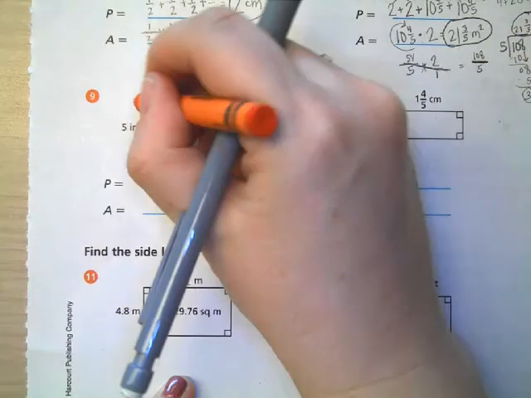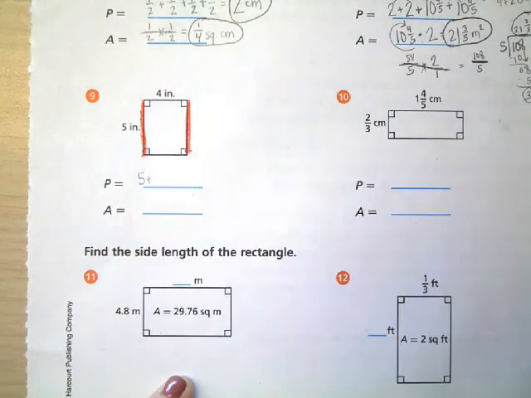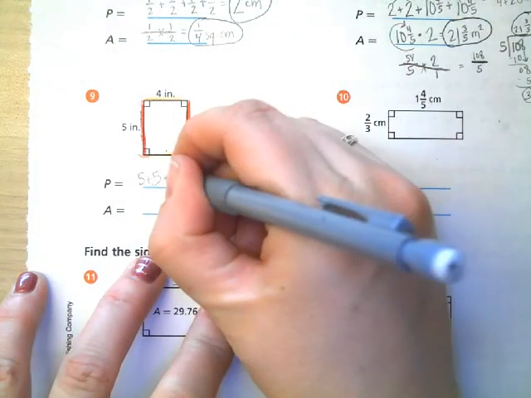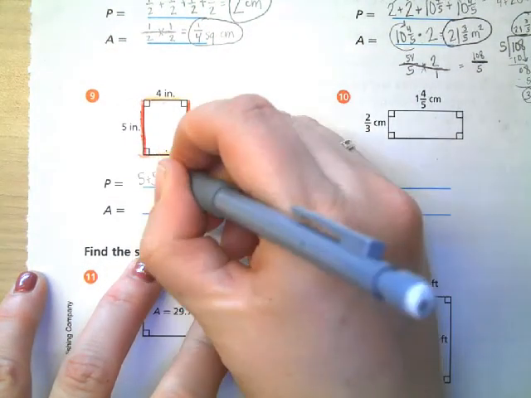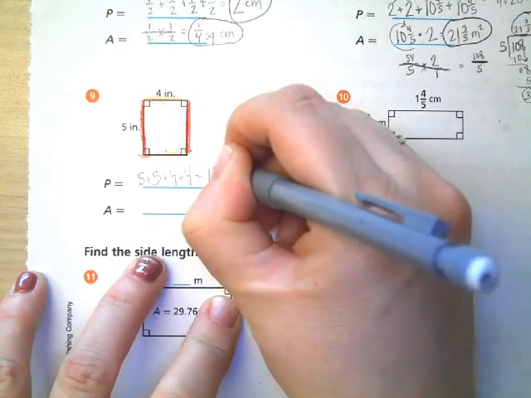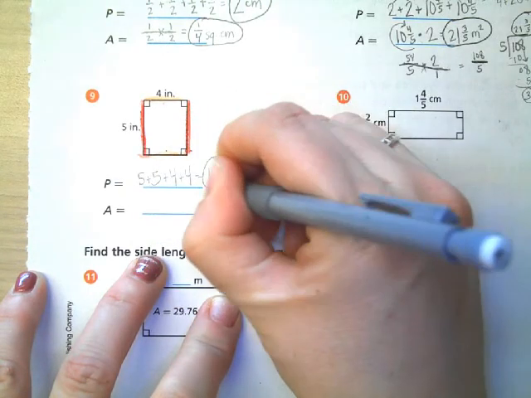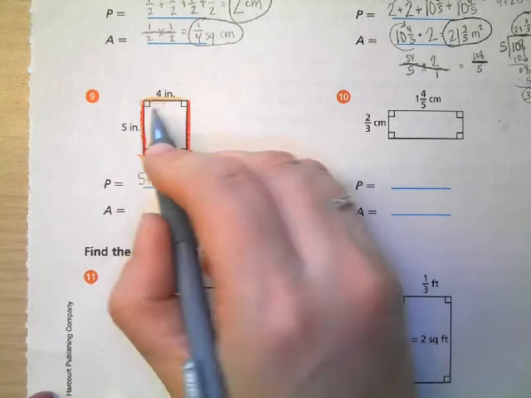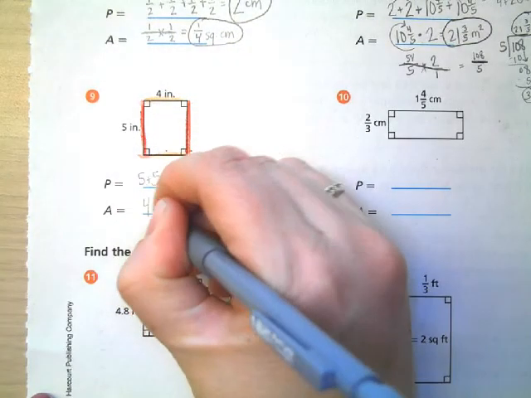Perimeter, add all sides. 5 plus, you have to go opposite of it. We're going to use these colors again. Doesn't matter what color, but do the same line. So 5 plus 5 and 4 plus 4. Much easier than dealing with fractions. Well, 5 plus 5 is 10. 4 plus 4 is 8. So it's 18 inches. As we start doing measurement like this, you must put the label. If you do not put the label on an answer like this, you will get it wrong.